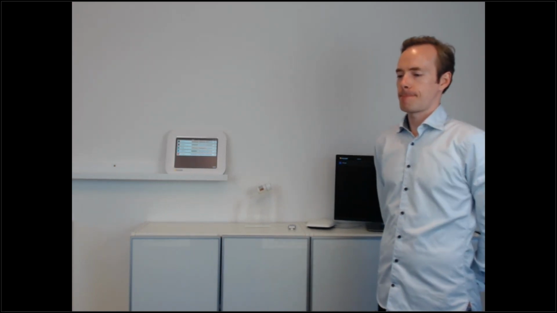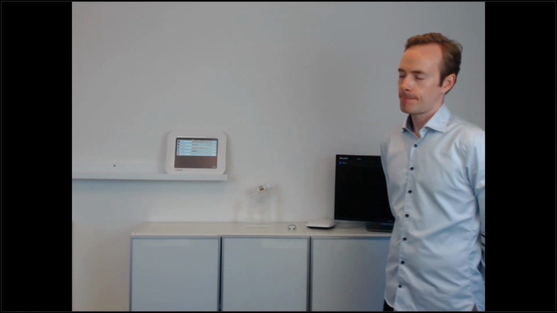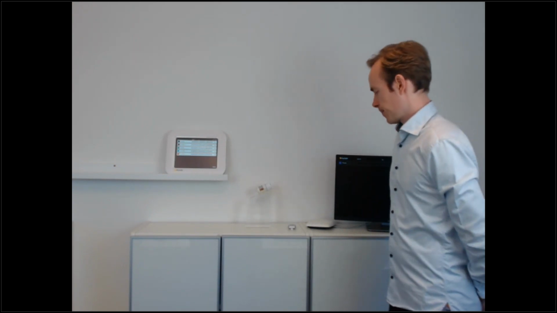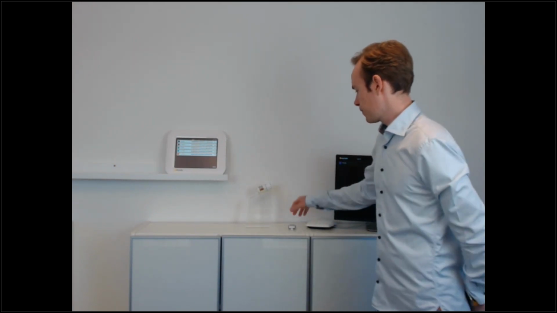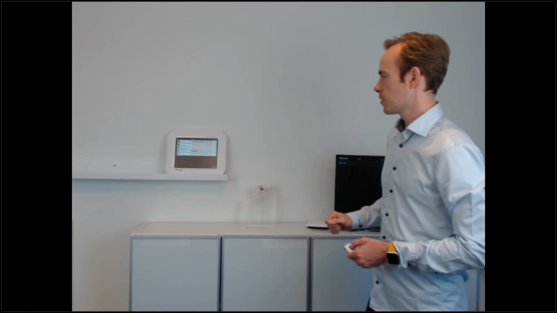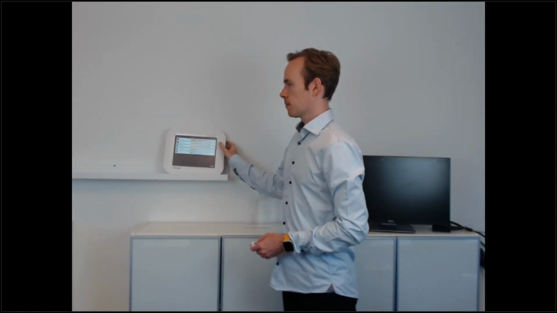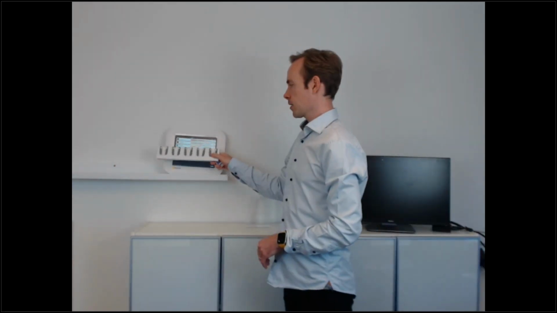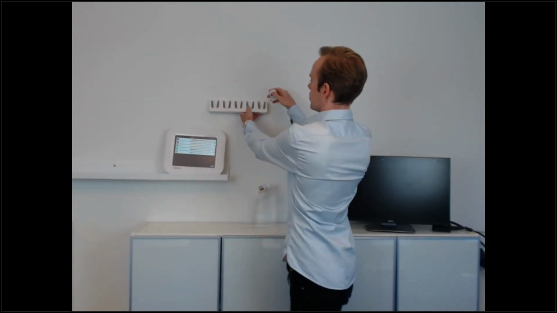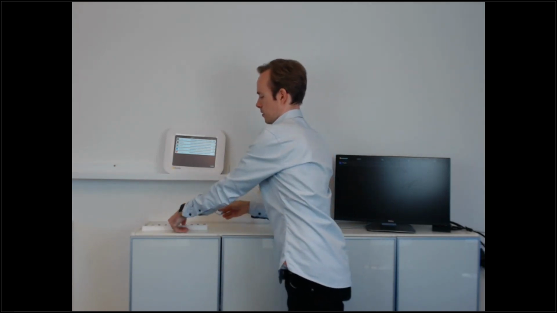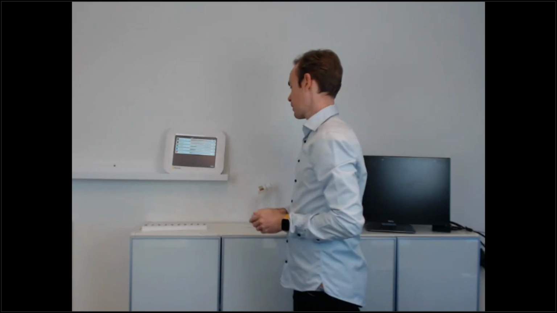Perfect. So, you have talked some about it, but exactly how many components does this system contain? If we start again with the standalone, then we have the display, of course, power cables, includes the rack. This is a storage rack that you would put on the wall. And then you would have dosimeters.